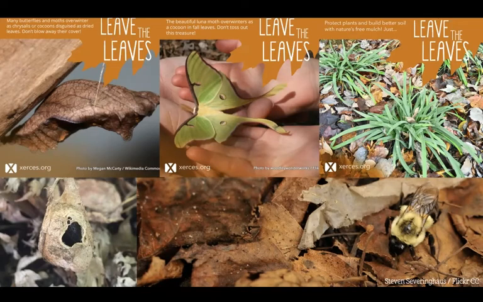So as much as possible, we're going to leave the leaves. It's definitely okay to clean up walkways. It's definitely okay to remove some where you need to. We talked back in our very first episode about finding that continuum between picking up every single leaf and leaving every single leaf.